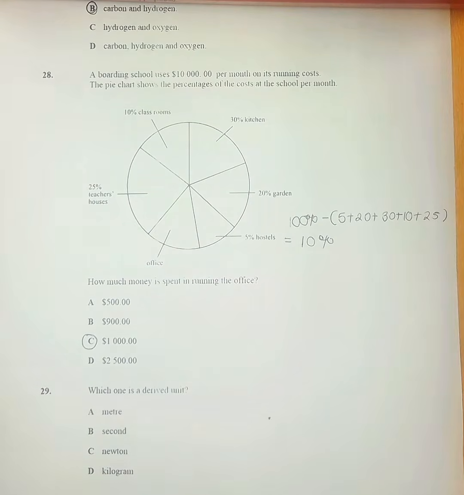Then number 29, which one is a derived unit? We are going to select Newton as our answer, which is C. So you should know that derived units is measurement obtained by multiplication or division of base units. The base units are fundamental units in a system of measurement, for example, the kilograms, the meters, the seconds. So it means that our Newton, where we get it by saying mass times acceleration, is going to be our derived unit. Let's move on to number 13.